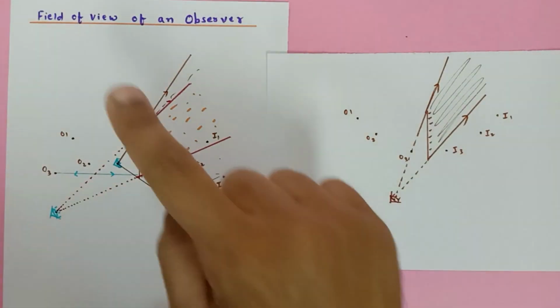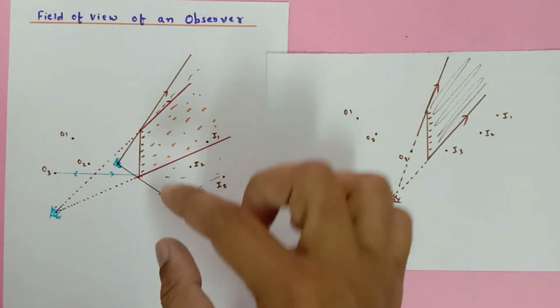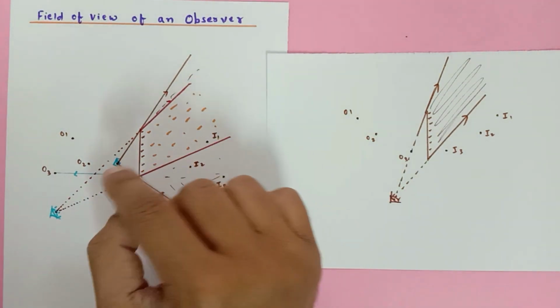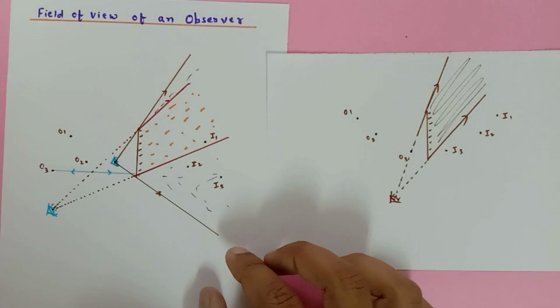So that means the field of view of an observer depends on the size of the mirror, the orientation of the eye, and the distance of the eye from the mirror.